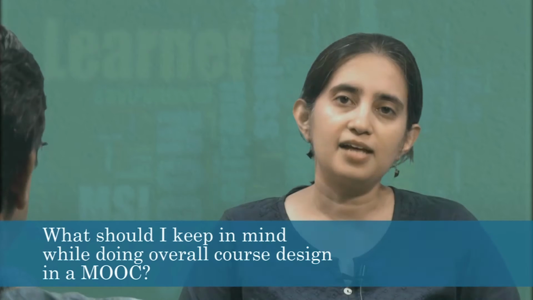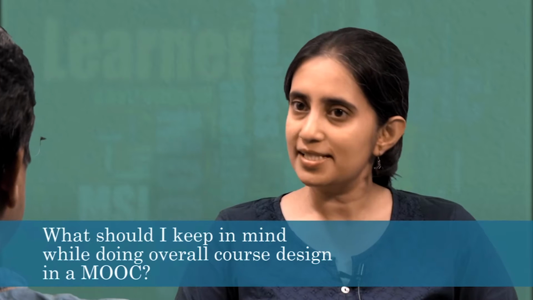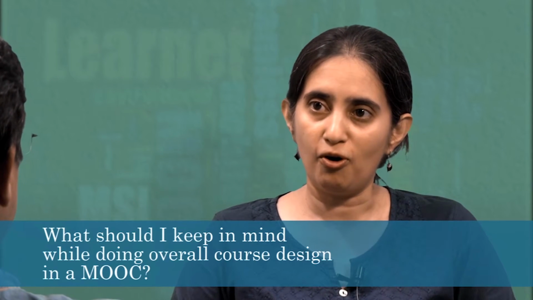Firstly, the standard principles and recommendations that we use for overall course design still hold. For example, the idea of course level learning outcomes and thinking of a course in terms of what the learners should be able to do at the end of the course, and then breaking down the course in terms of its constituent modules and units with the corresponding outcomes.